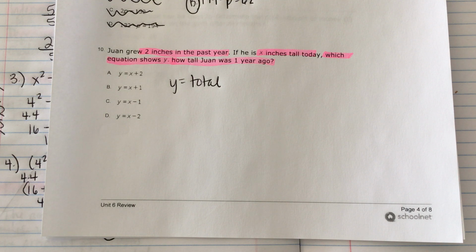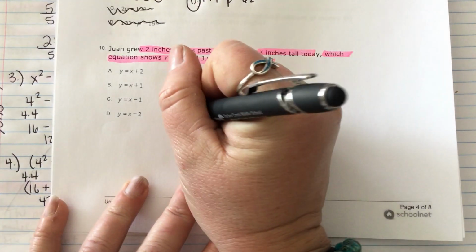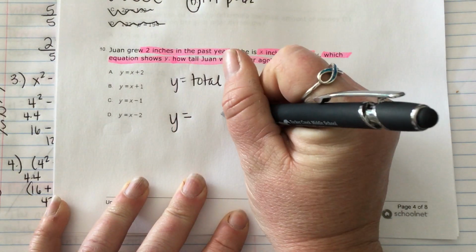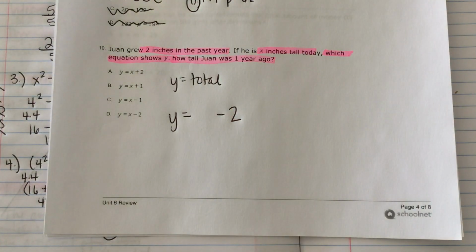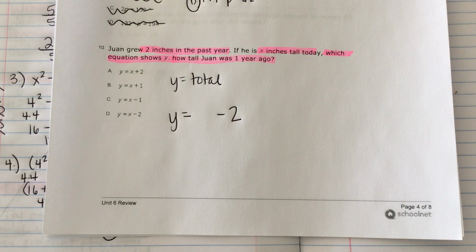Okay, so he grew 2 inches from how he was a year ago, right? So it's asking how tall he was a year ago. Since he grew, that would be added, so we have to subtract to figure out how much he was the year before. Okay, so you're saying y equals something minus 2? Yes. Is that what you're saying? Okay. How many of you guys agree with that?